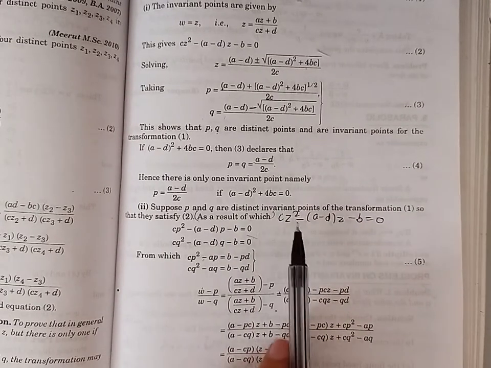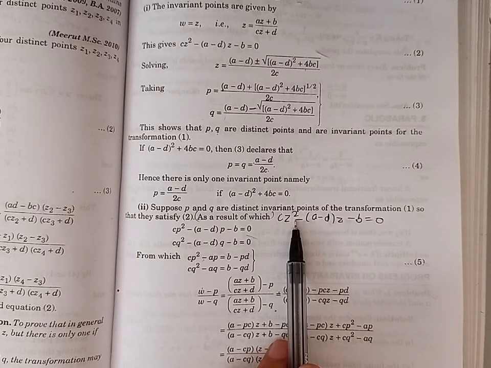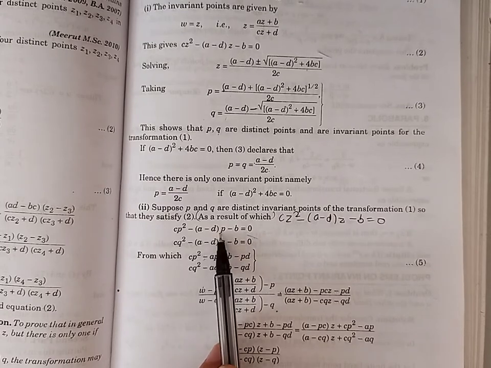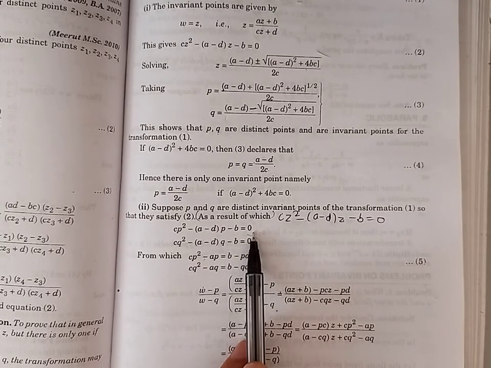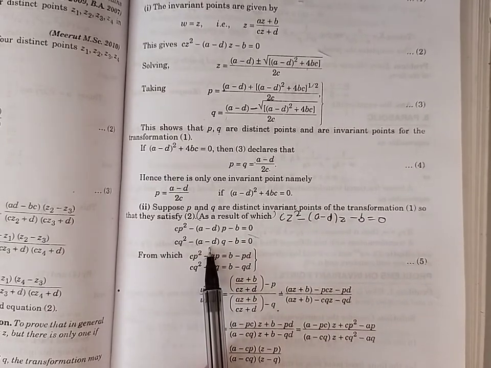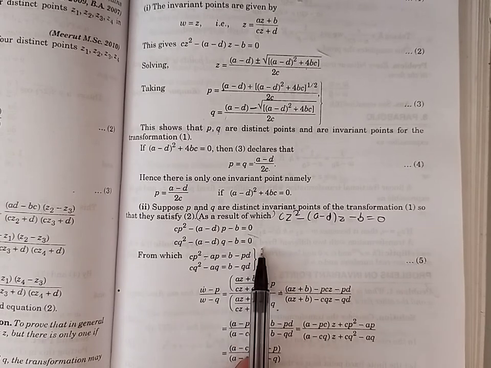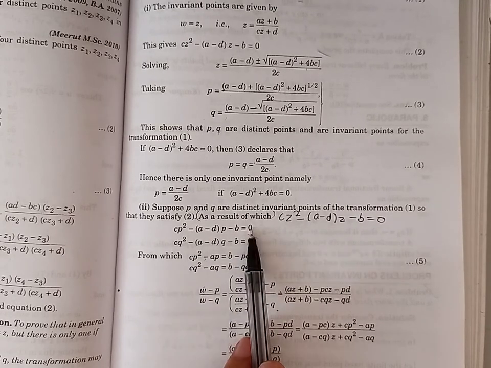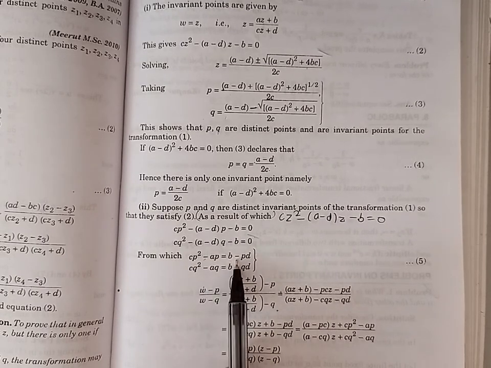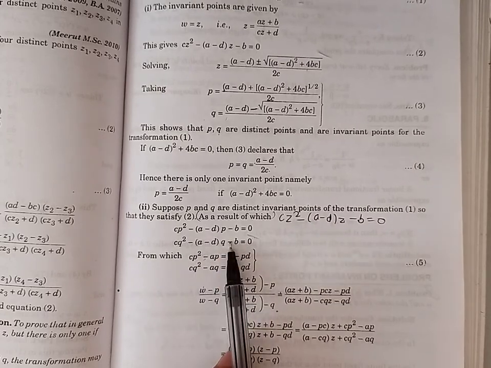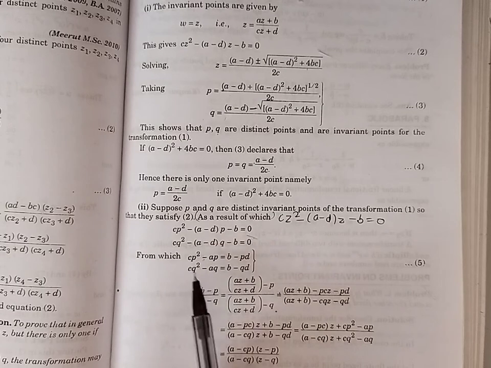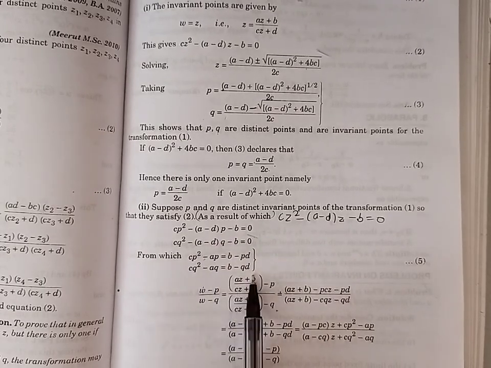So when we put Z is equal to P and Q, we get CP square minus (A minus T) into P minus B is equal to 0, and for Z is equal to Q, we get CQ square minus (A minus T) into Q minus B is equal to 0. Now from here, we get CP square minus AP, which is given by B minus PT. And from here, we get the value of CQ square minus AQ, which is given by B minus QT.